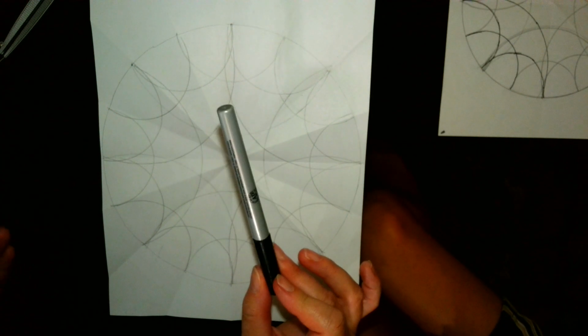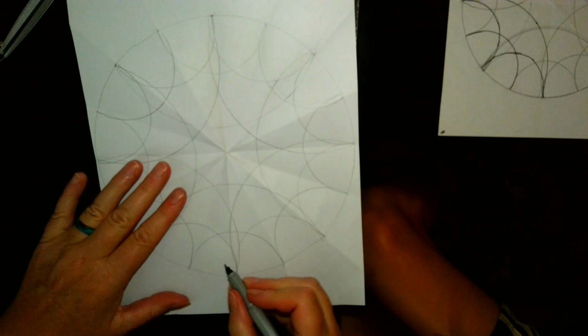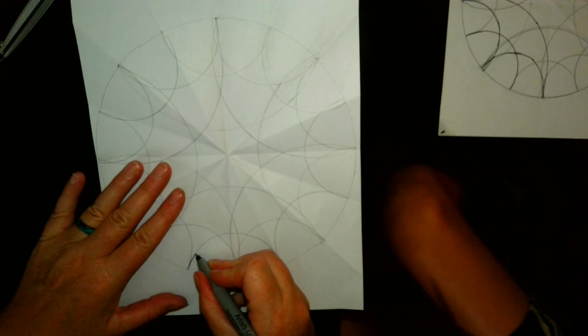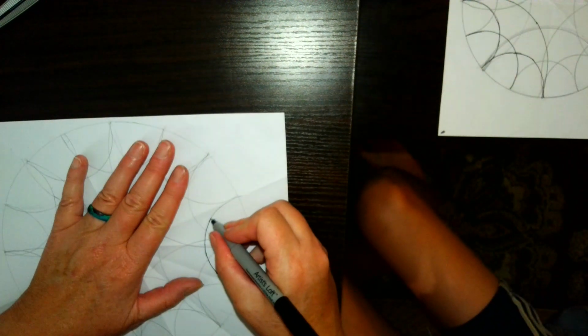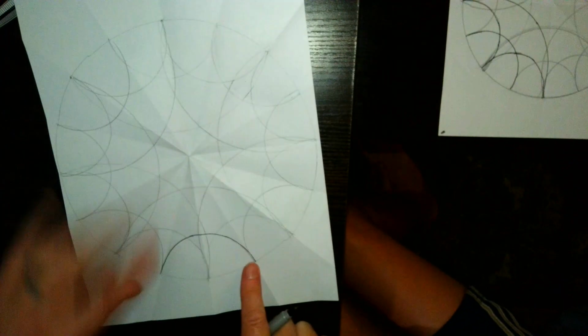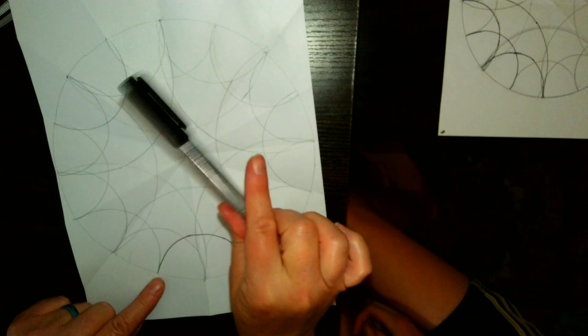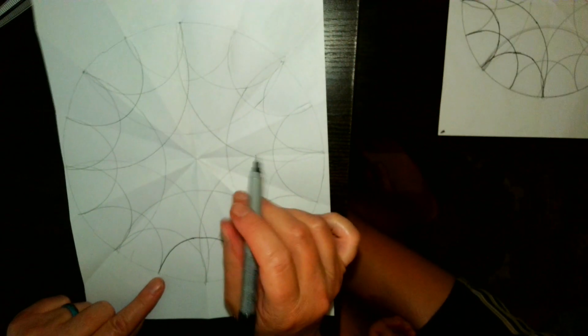You can use black or dark blue or brown, and go over your lines in ink, and that way you'll make them really pop. Now you can do this before you start coloring in. Depends on your markers. Some markers bleed. These are permanent markers, and I can use any color so it won't bleed.